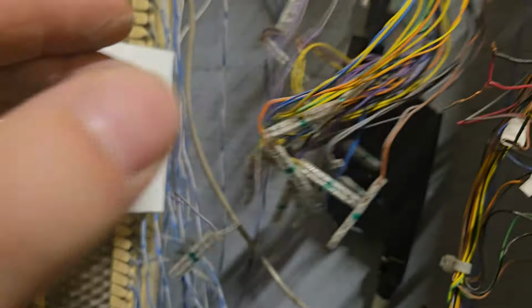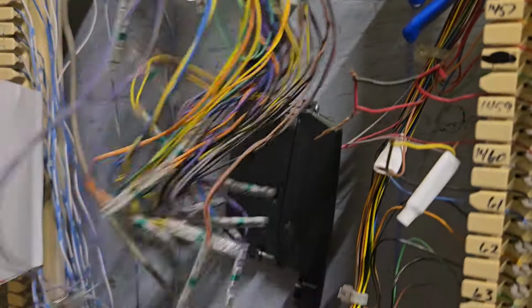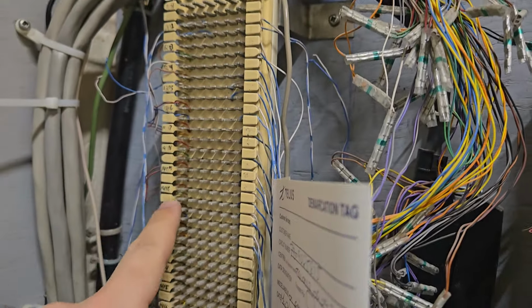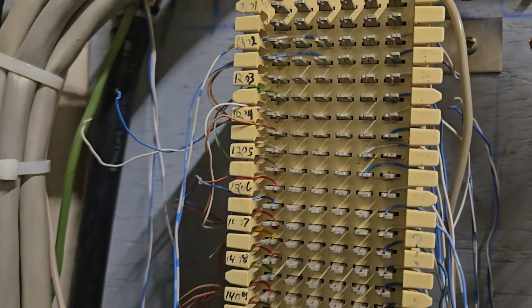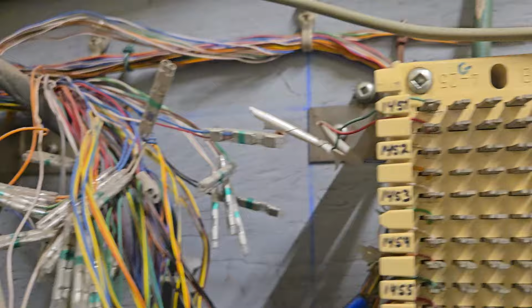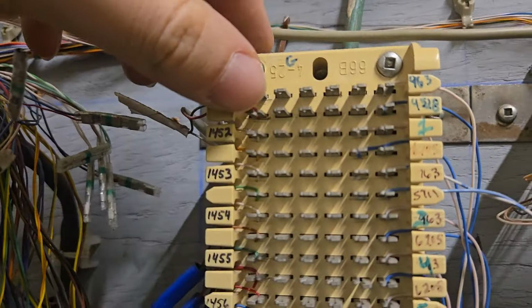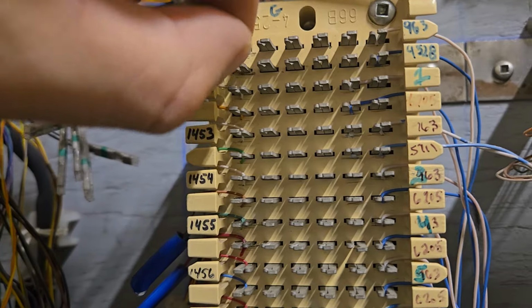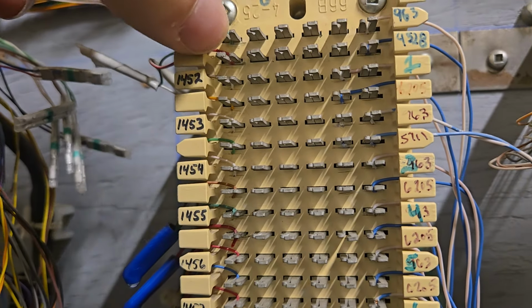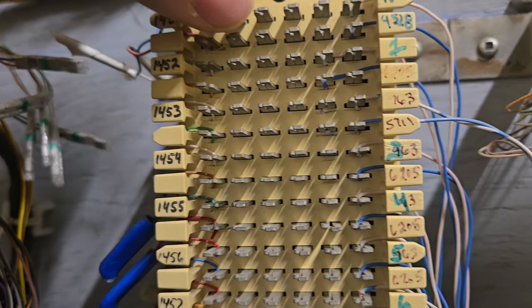it looks like the whole thing's been spliced with these gel connectors, because in the past they didn't have this. See, but it would originally have been terminated on these 66 blocks. So there's two styles of a 66 block termination, and you can see actually now these are bridged.